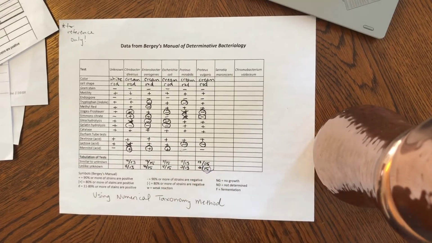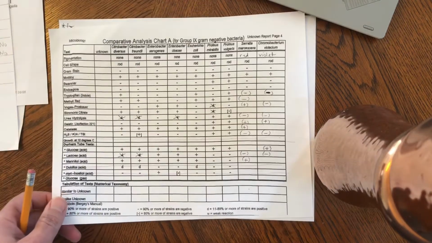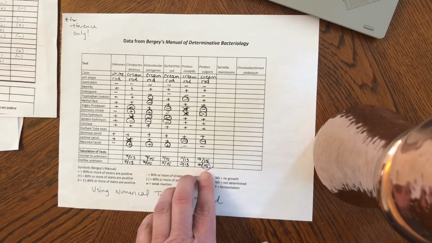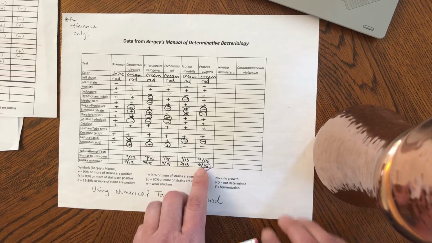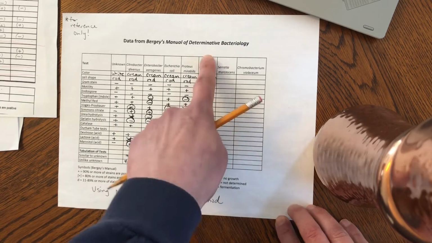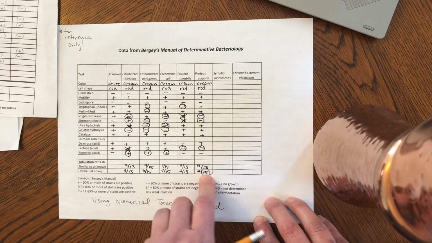So you may end up with some that are very, very similar. I don't think that any of you will end up with 2 bacteria that are exactly the same number. I think you won't. But if you end up with 1 or 2 that are very similar, you want to go with the one that's got the best ratio, obviously. So if you have a ratio of 13 out of 15, that is probably likely to be your bacteria. So that would say Proteus vulgaris is likely to be my unknown.